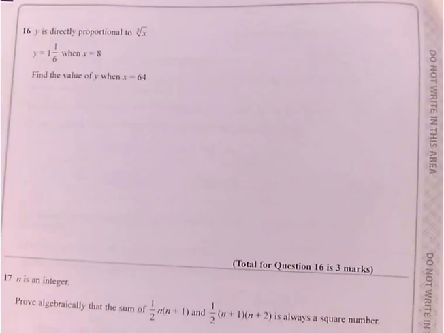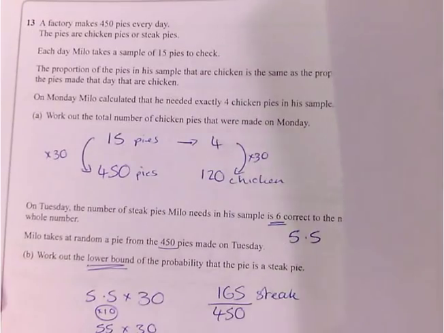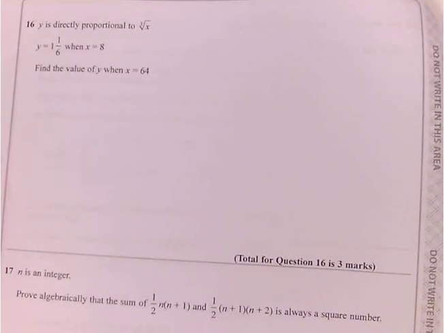Now we're starting to get into the realm of some really hard questions. The last ones, 14 and 15, we haven't done anything similar to that, so I'm going to leave them for now and we'll come back to them later.